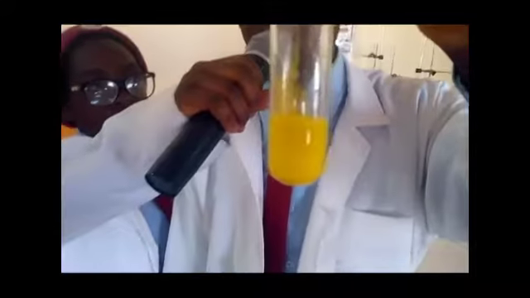Another one can be production or appearance of color. Now this is another reagent. Now you notice the color change or the production of this yellow color. Another one can be disappearance of color.